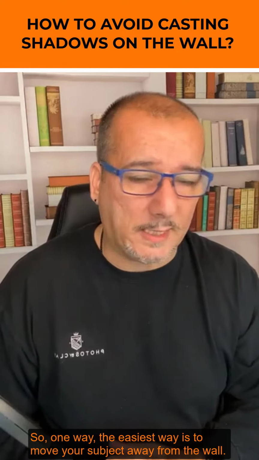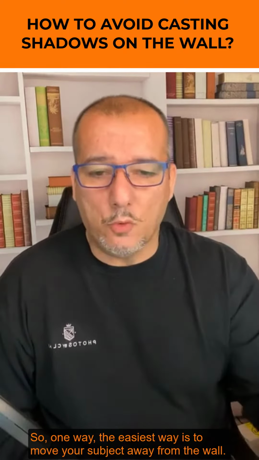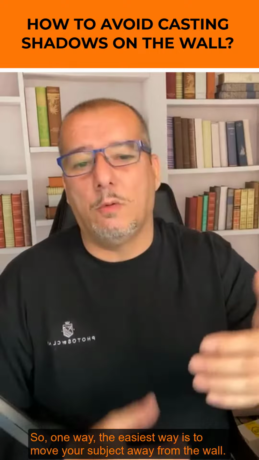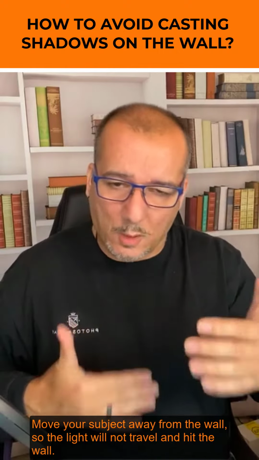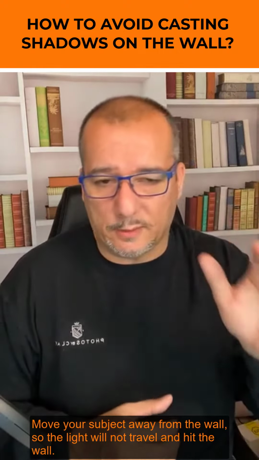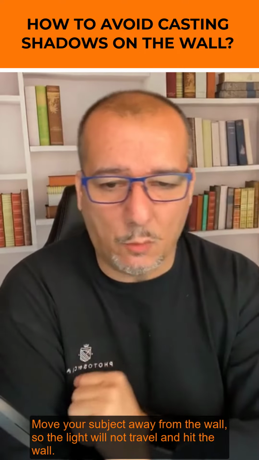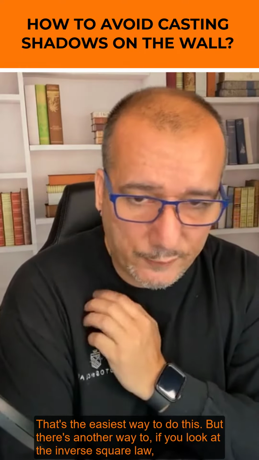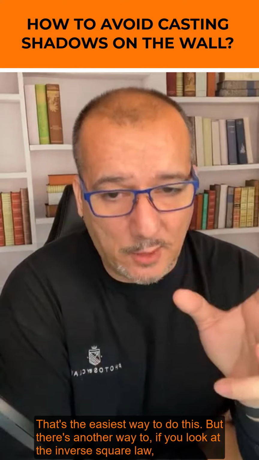So one way, the easiest way, is to move your subject away from the wall. Move your subject away from the wall. Okay, so the light will not travel and hit the wall. That is the easiest way to do this. But there's another way too.